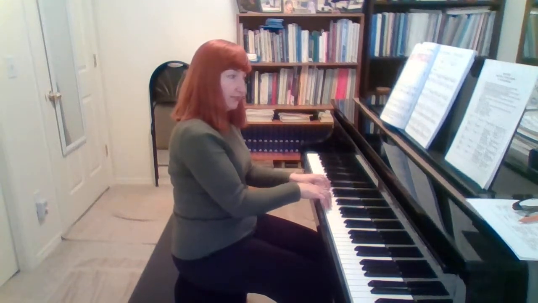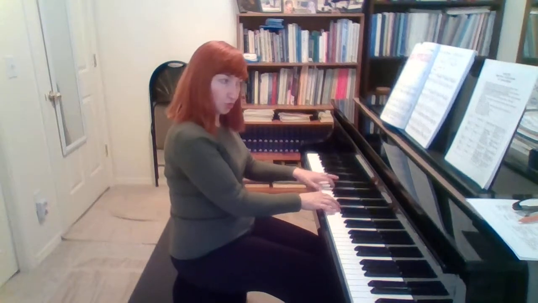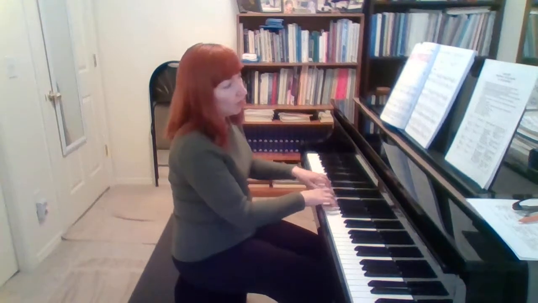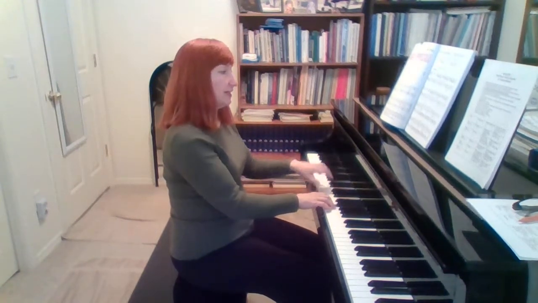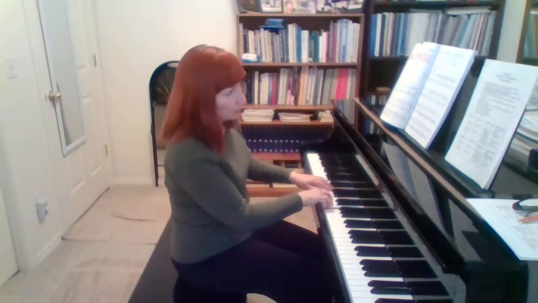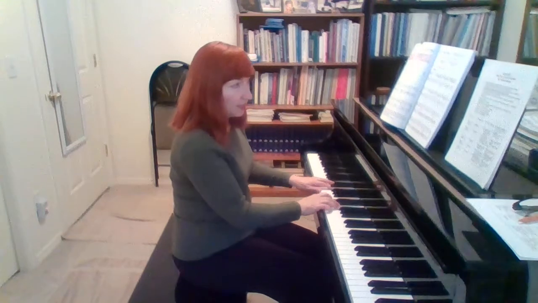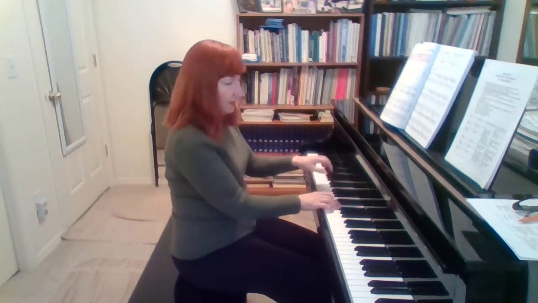Get the chords in the left hand. 1, 2, 3. 1, 2, 3. Hold. 1, 2, 3. Very good.